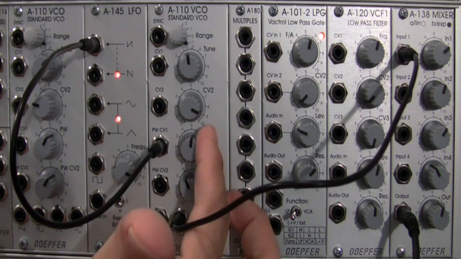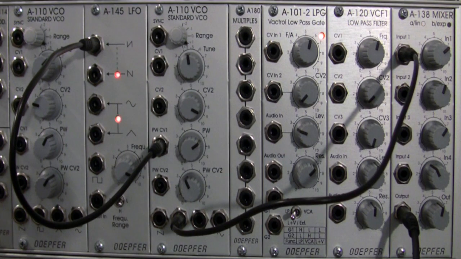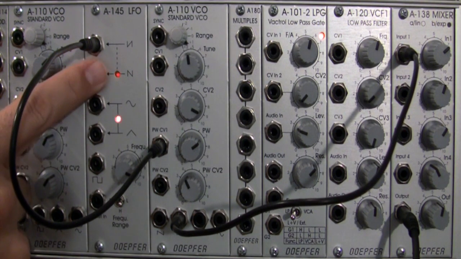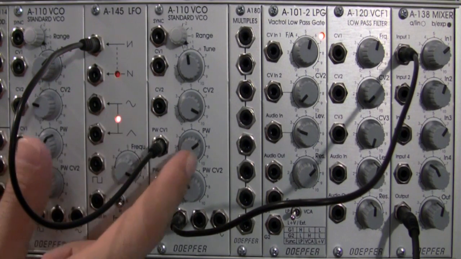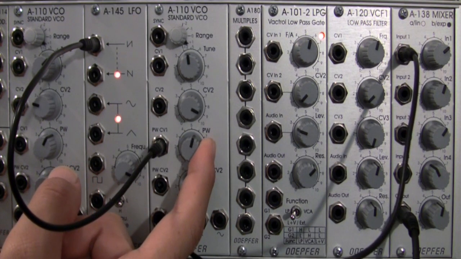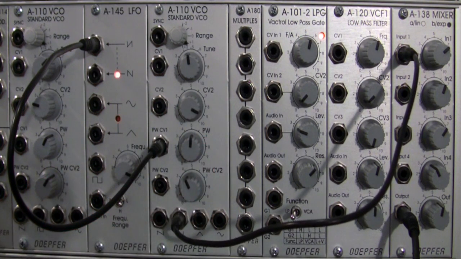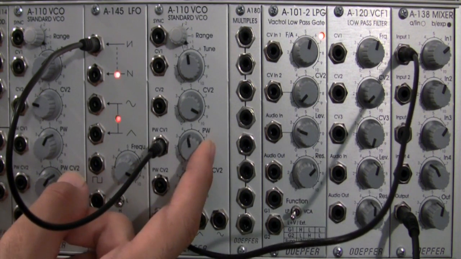And then I can adjust my setting manually. So the A145 is still modulating the VCO, but now it's modulating this setting rather than the original setting that we had it at, which was about right there. Okay, now I'm going to go in the opposite direction.